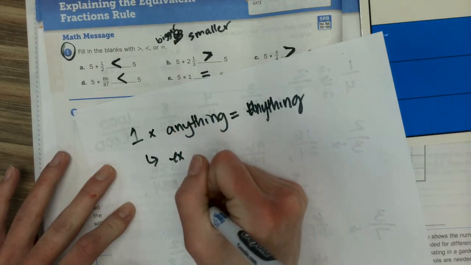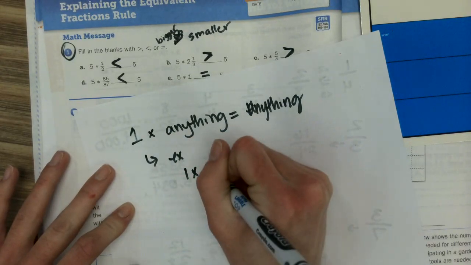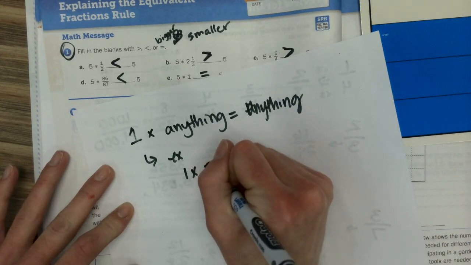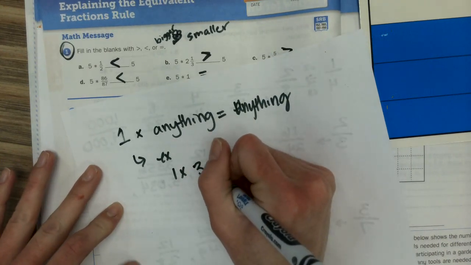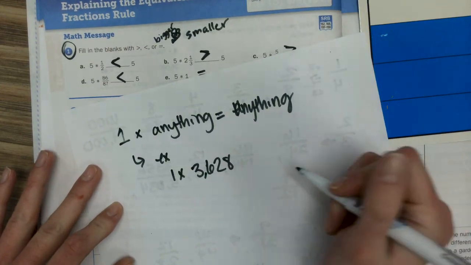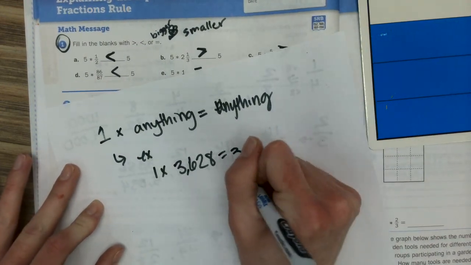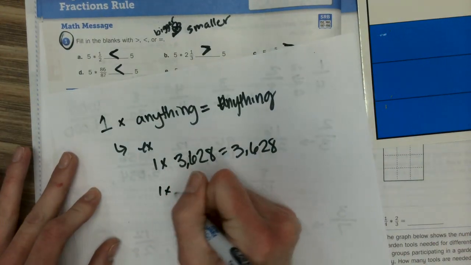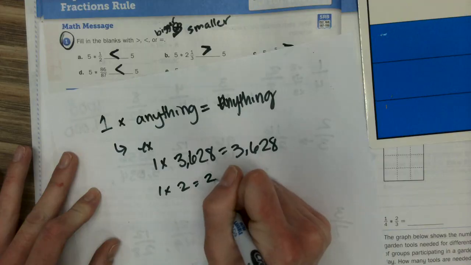Example, 1 times 3,628, Oscar gave me one, equals 3,628. 1 times 2 equals 2.